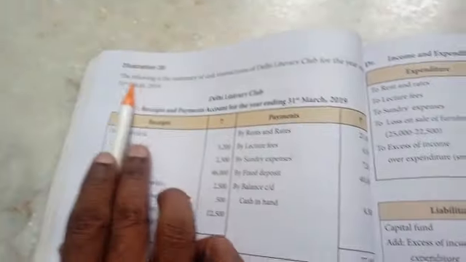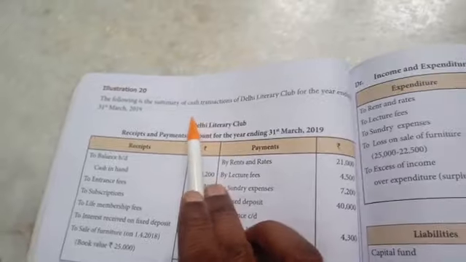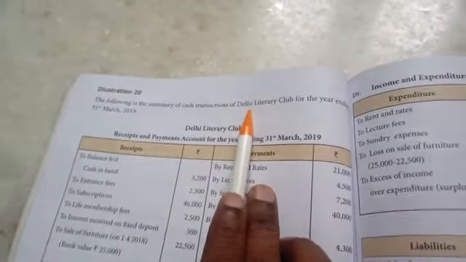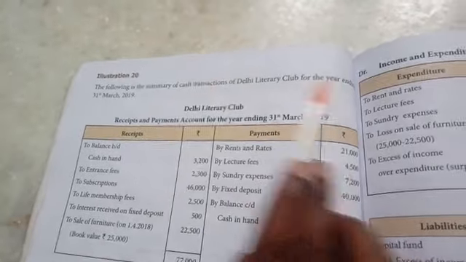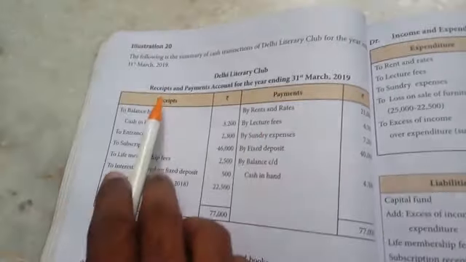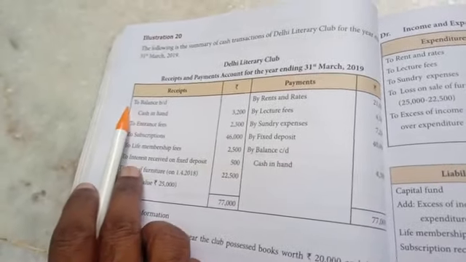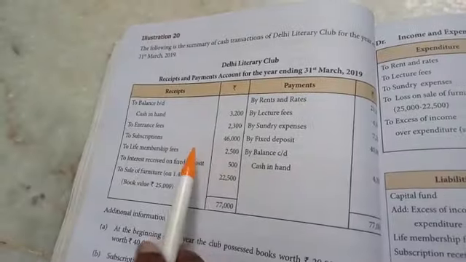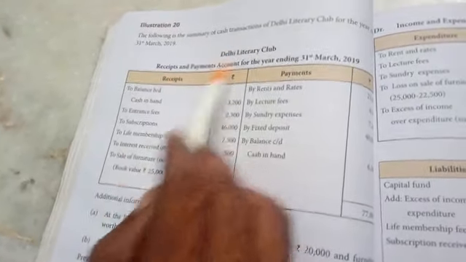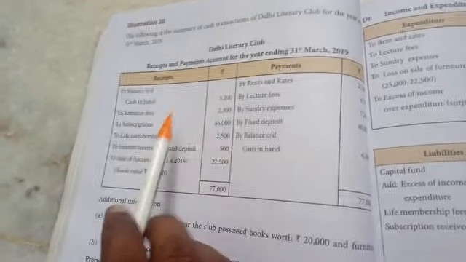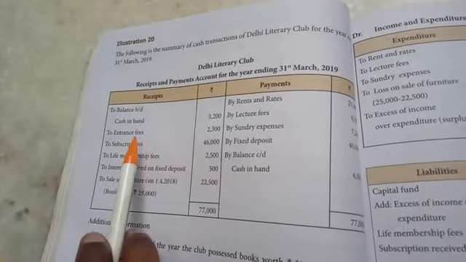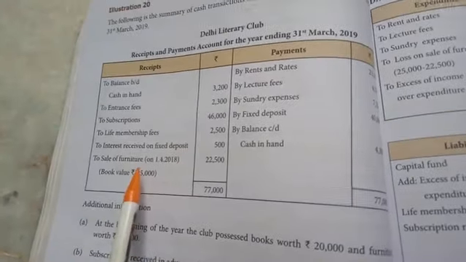Then come to illustration number 20, page number 66. From the following summary of cash transactions of Delhi Literary Club for the year ending 31st March 2019. Delhi Literary Club receipts and payments account for the year ending 31st March 2019. That is receipts. These are all receipts received by Delhi Literary Club. These receipts belong to capital receipt as well as revenue receipt.